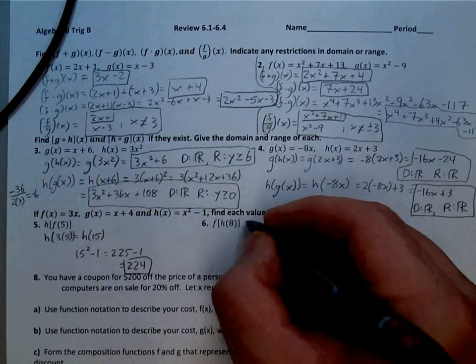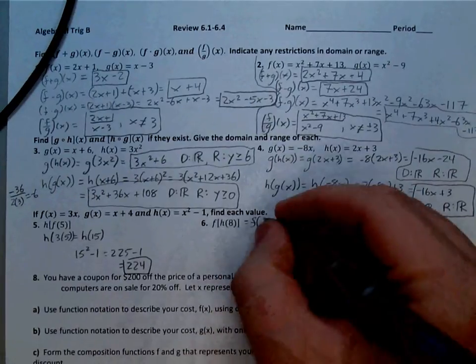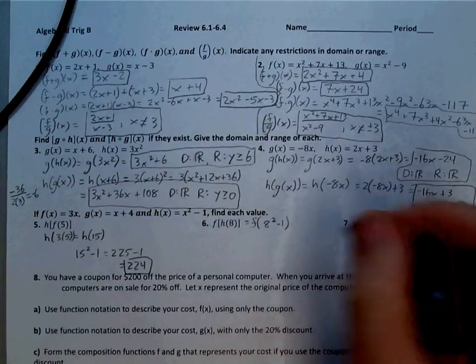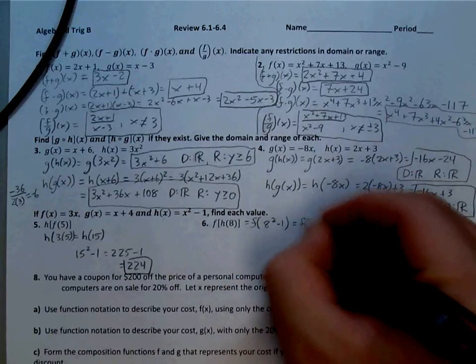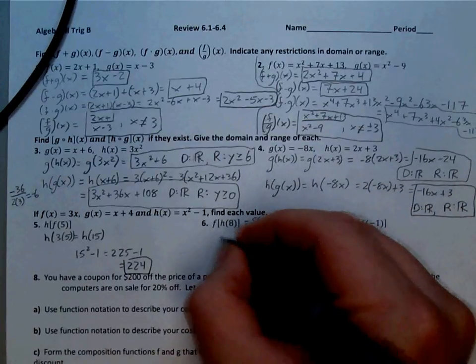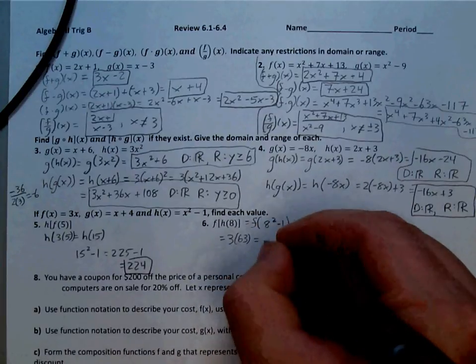And then f of h of 8. So look at the h function, plug in 8. So it's 8 squared minus 1. So that's 64 minus 1 is 63. So plug that into the f function. 3 times 63, that should be 189.